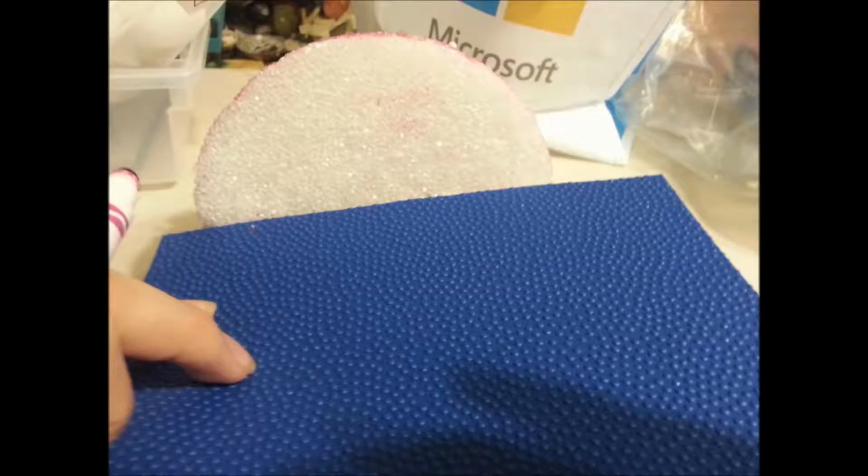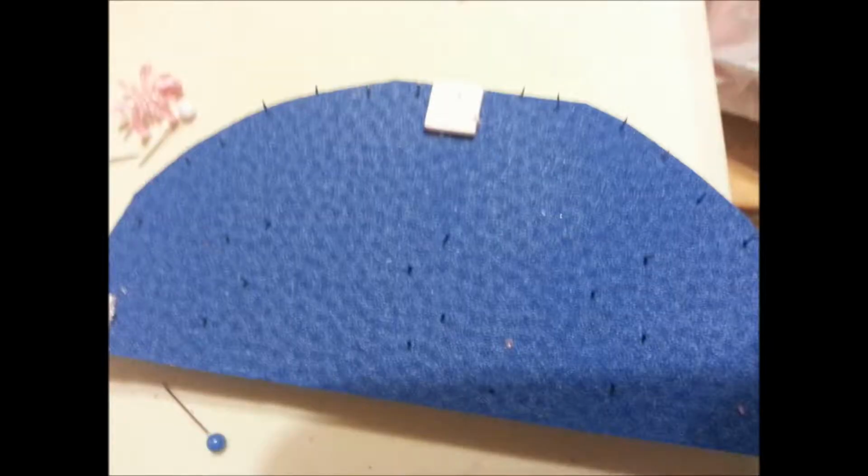Next, I measured the shape of the opening on the inside of the sphere on both sides on colored and textured paper. Then I proceeded to cut them out. I then put bonding strips on the paper and then glued it on the sphere.